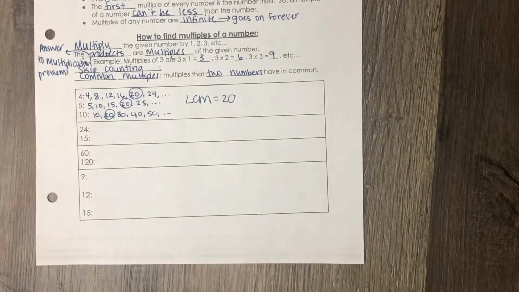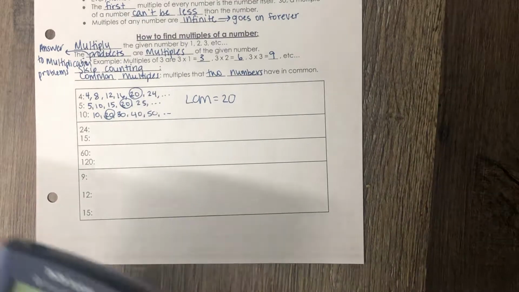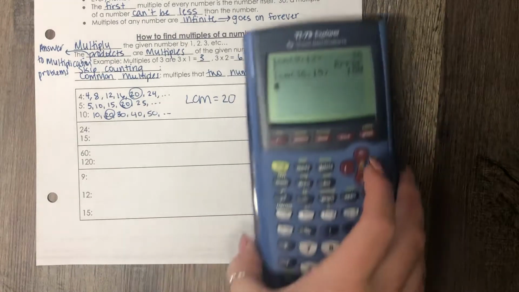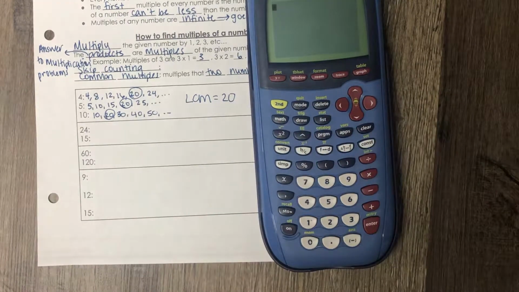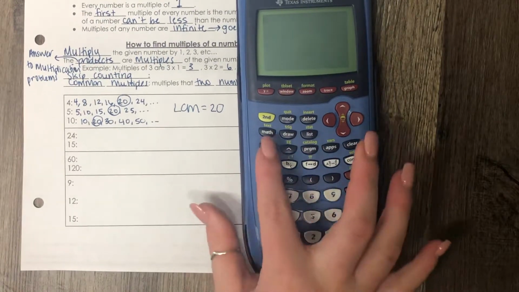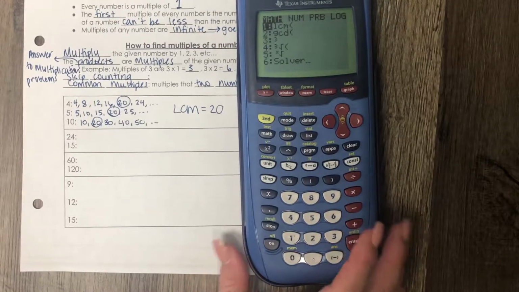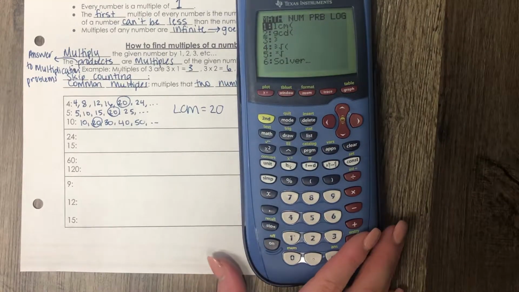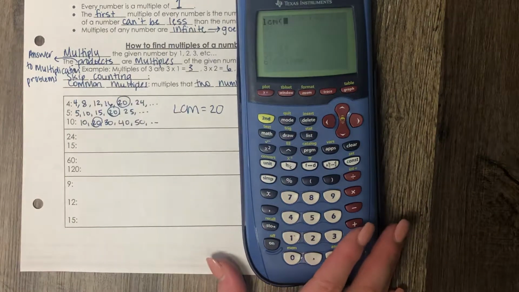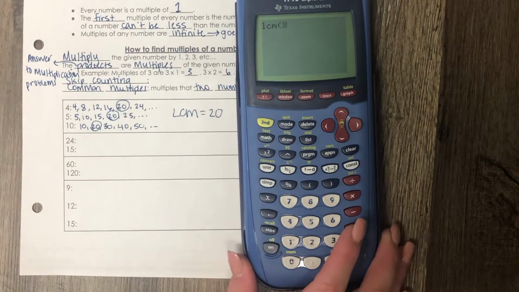Now, if you have your calculator, I'd like for you to get that out. And just like with GCF, on the calculator, we can find the LCM. So if you pull out your calculator, just like with GCF, you go to Math, but instead of going down to 2, you just smash Enter because you're already on number 1, and you put in the 2 numbers.